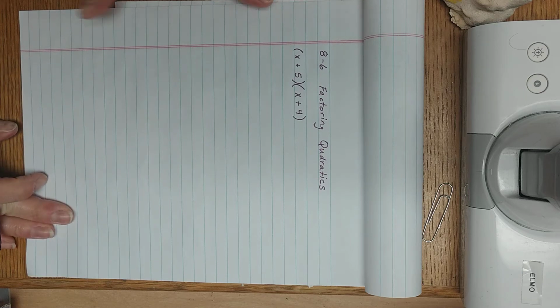Good morning, students. I'm going to give this a go. So we're going to show you a few examples on factoring quadratics. And here is a very simple one.